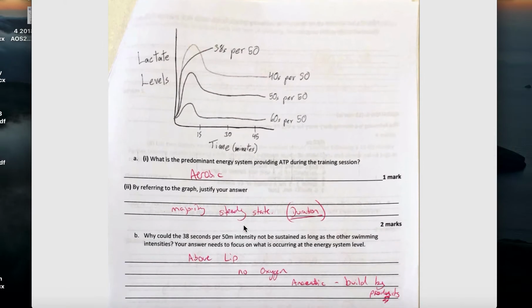Moving on to the swimming question. Now, I remember that in 2020, this was a poorly answered question. Students really struggled to understand that in the graph, each of the lines was a different intensity. So one intensity was completing a 50-meter lap in 60 seconds. The next one was a 50-meter lap in 50 seconds, so quicker. So it makes sense that there is a higher lactate level. 40 seconds per 50 meter, it's a higher lactate level. 38 seconds per 50 meter, and we can see the lactate inflection point has been hit.